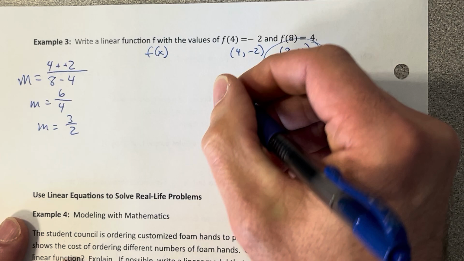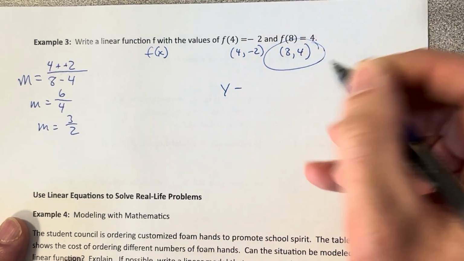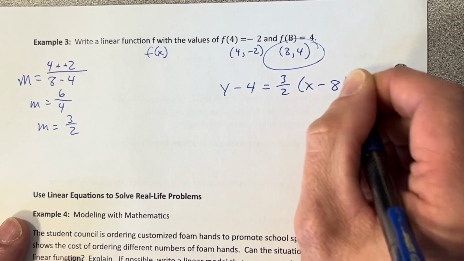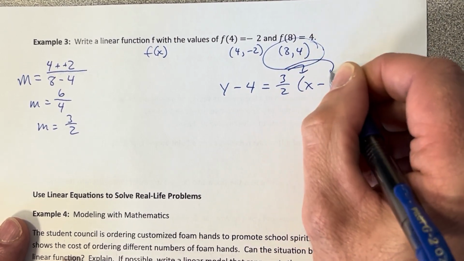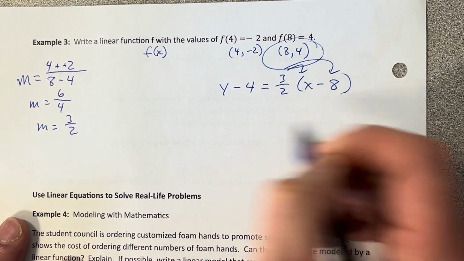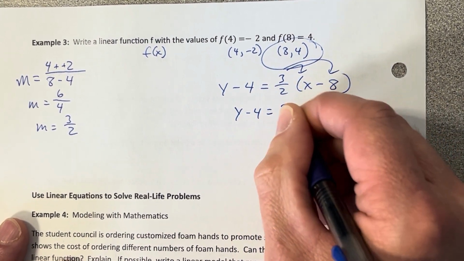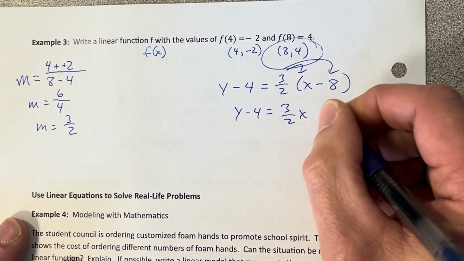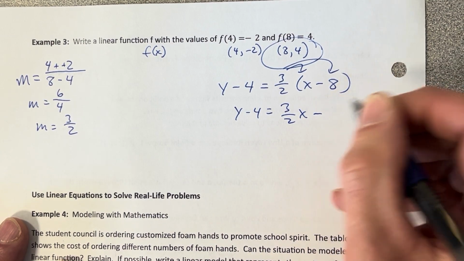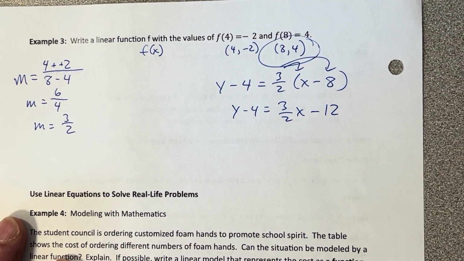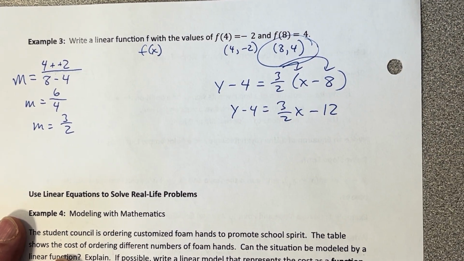All right, so I'm going to go y minus 4 equals 3 halves x minus 8. Distribute this because we got to convert it. That's point slope form. Now we're going to convert it. And you can use a calculator to do that if you'd like.